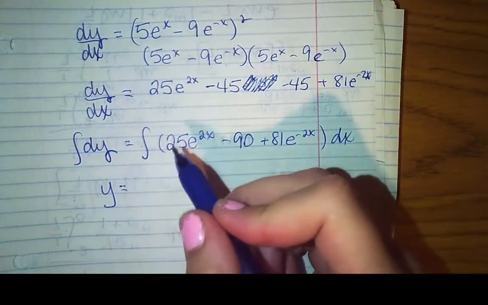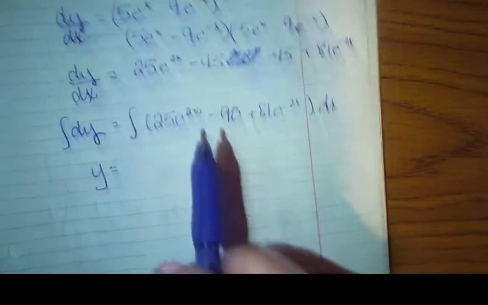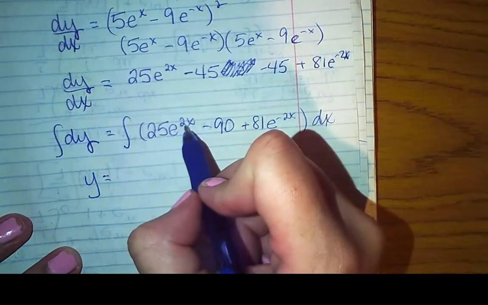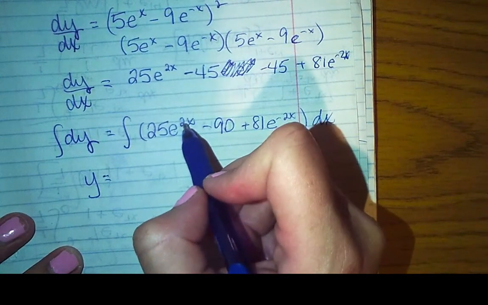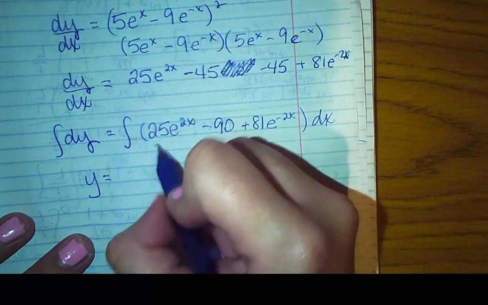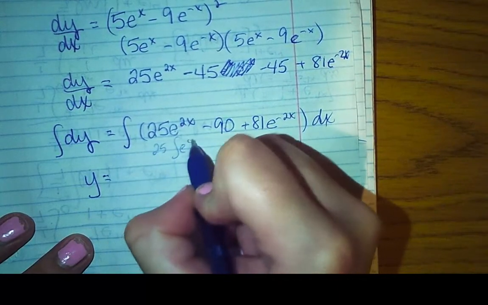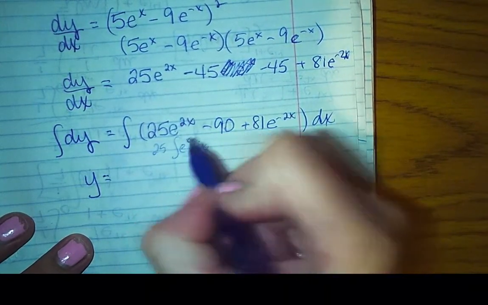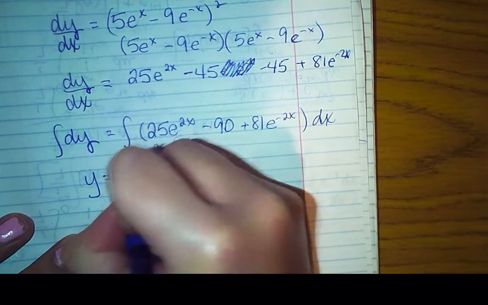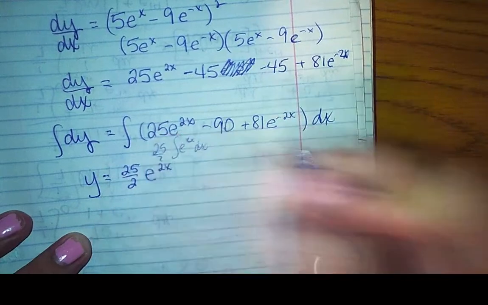The integral of, so this time I'm going to try and do it without writing all the u's and stuff. I have an e to the 2x, and the derivative of my exponent is 2. So I need a 2, so balance with a 2. Okay, that says e to the 2x dx, so I need a 2. So now I've got 25 halves e to the 2x.